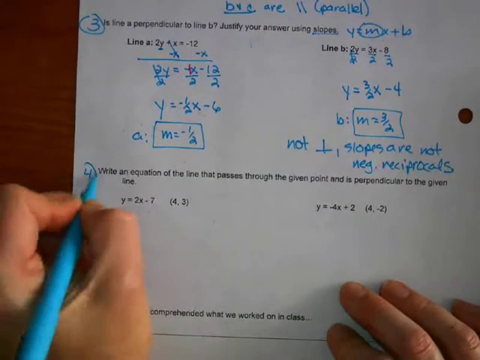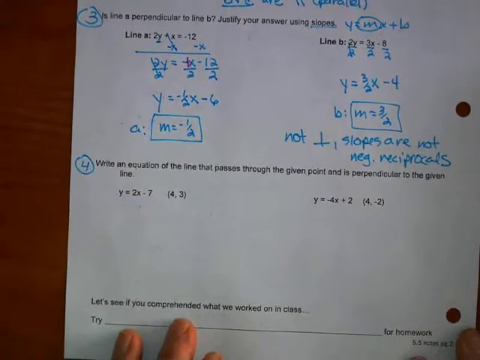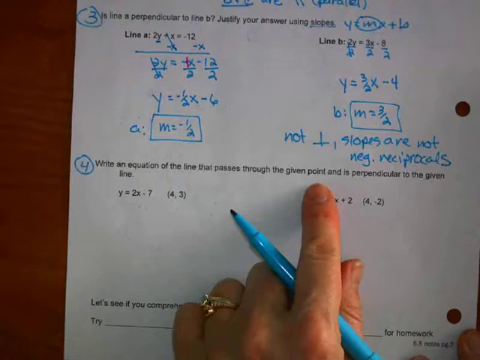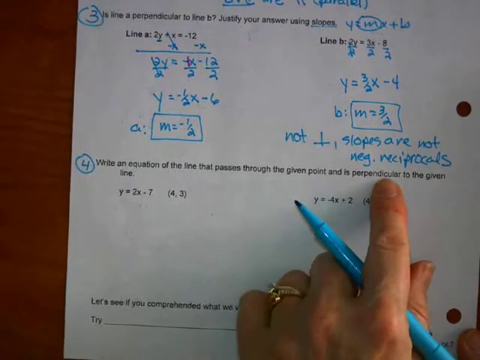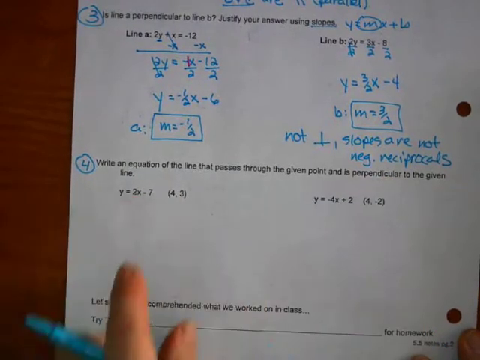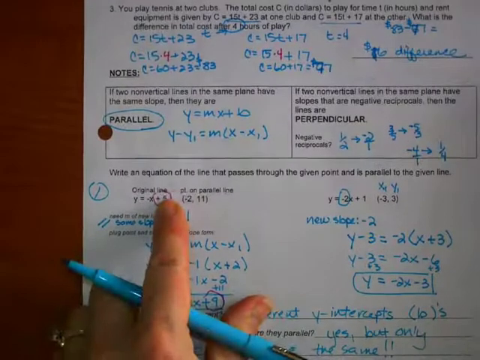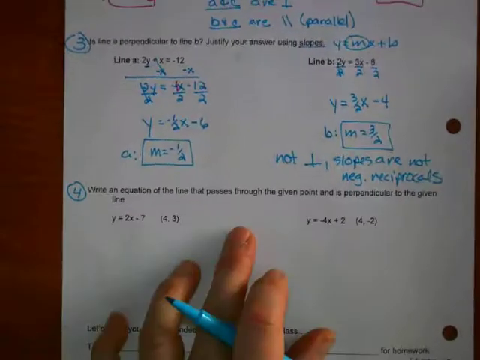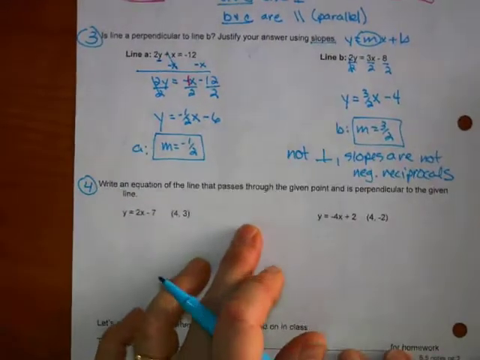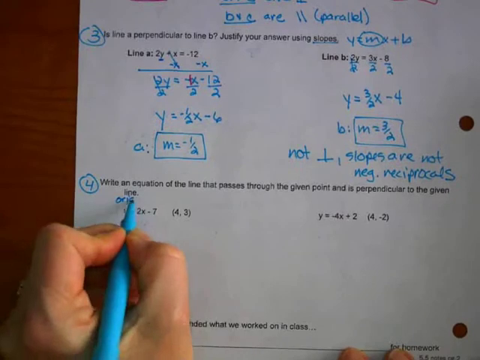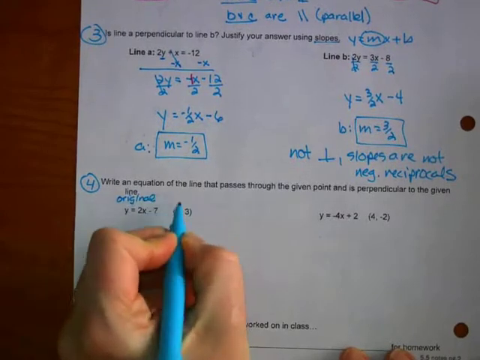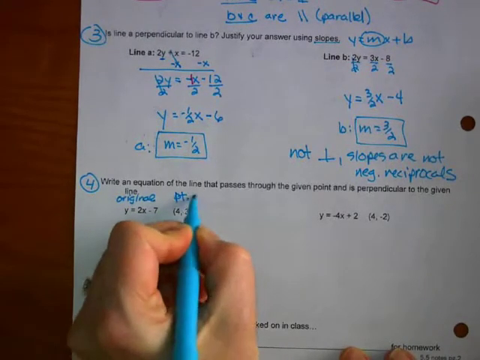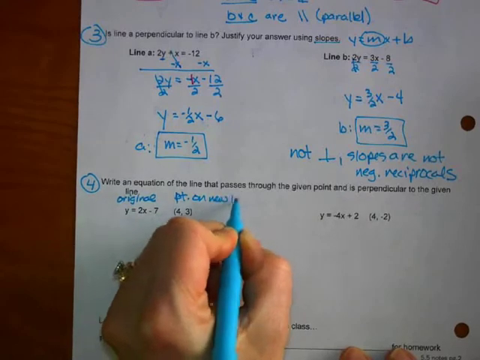All right, the last kind of thing you're going to have to do is write an equation of the line that passes through the given point and is perpendicular to the given line. So you might remember, this is the same direction as here. Here you were checking for parallel. Here we're checking for perpendicular. So this was my original line, and this is a point on the new line.